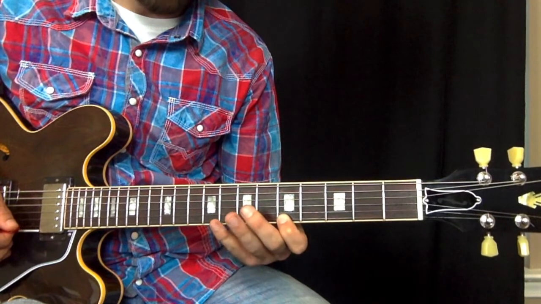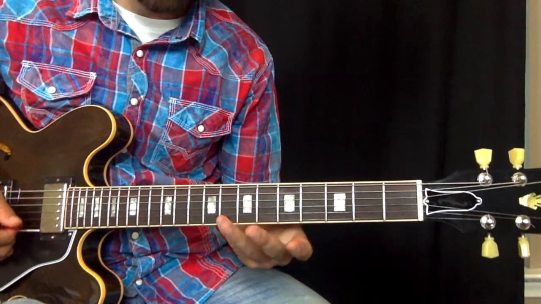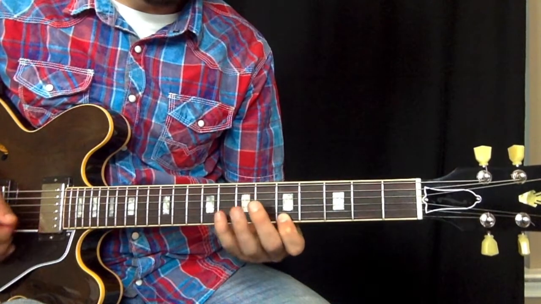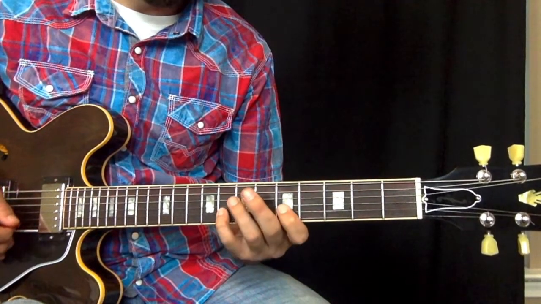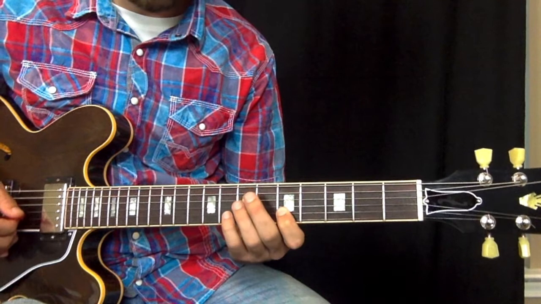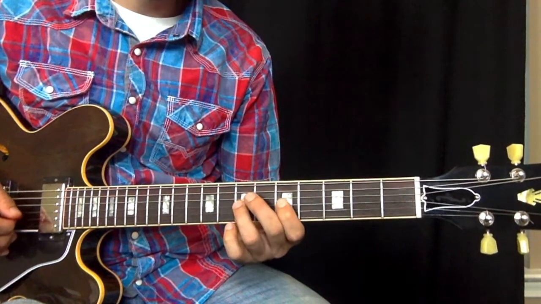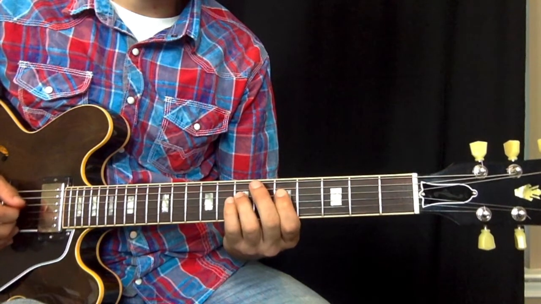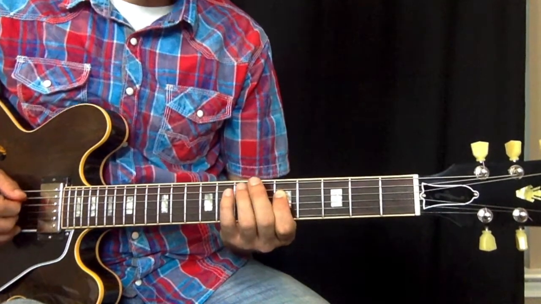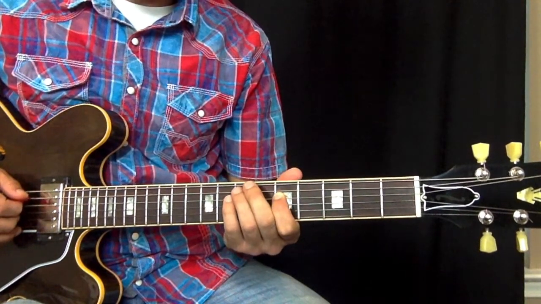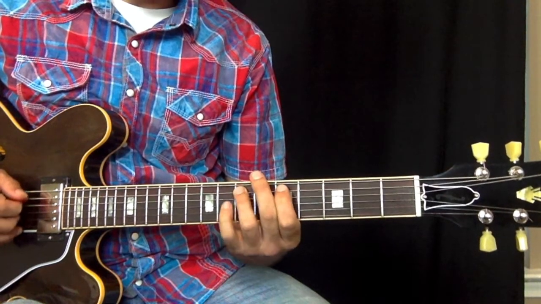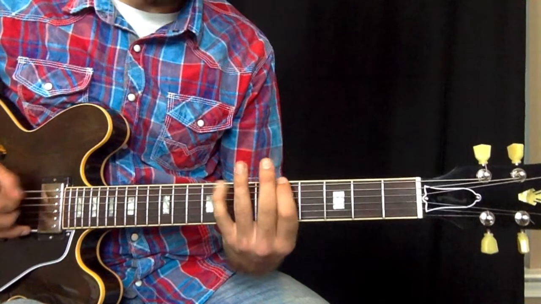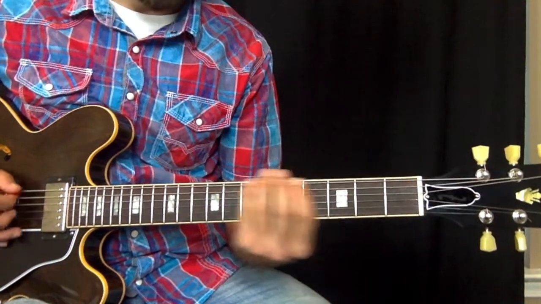I'm going down to high E string 8th fret, high E string 5th fret, B string 8th fret, B string 5th fret, G string 7th fret, G string 5th fret, D string 7th fret, D string 5th fret, A string 7th fret, A string 5th fret, low E string 8th fret, and low E string 5th fret. This is the position everybody knows, right?